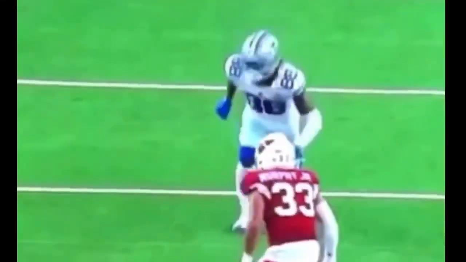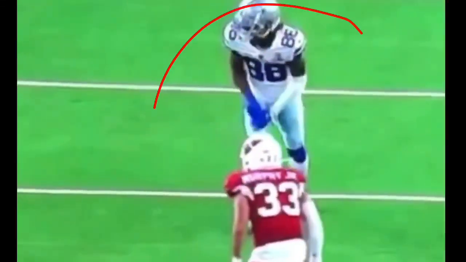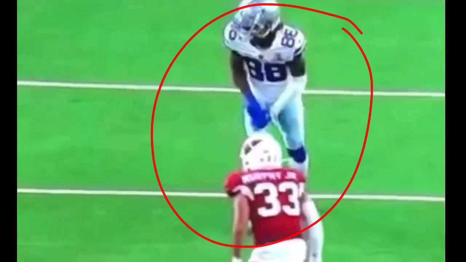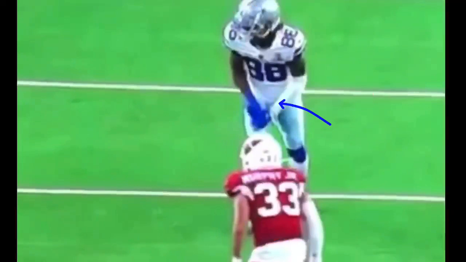So now we're going to be looking at this. This is going to be like a stop route, but it's more so like a curl, because I know a lot of you run a stop, so it's the same principle as a curl. Then we're going to be looking at a curl against man coverage, which is kind of the wrong release, okay? So let's watch here. Zone coverage, right?